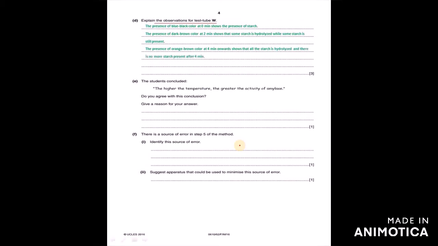The next question. The students concluded the higher the temperature, the greater the activity of amylase. Do you agree with this conclusion? Give a reason for your answer. Okay, now for this type of question, which are considered as open-ended questions, you can have either point of view.